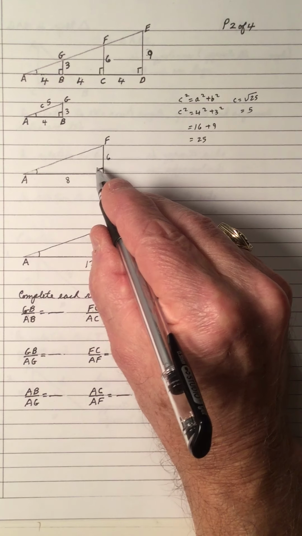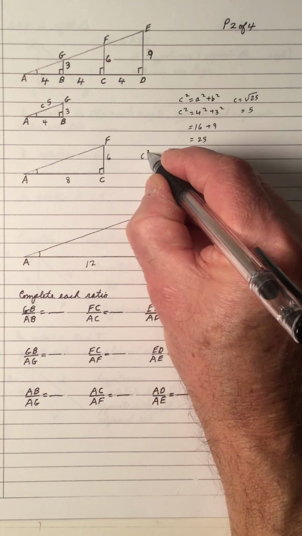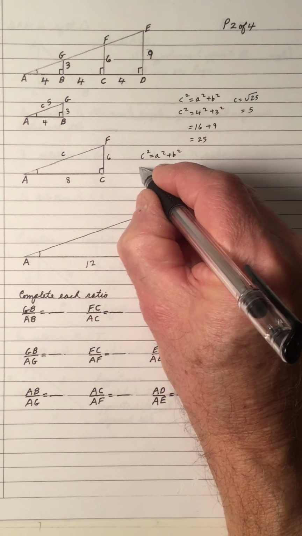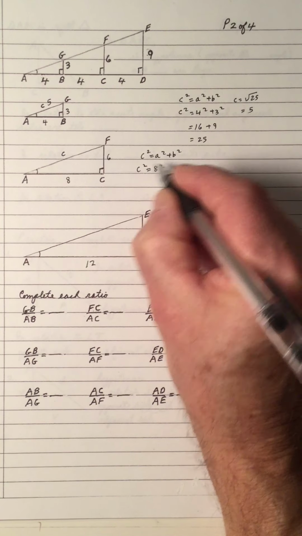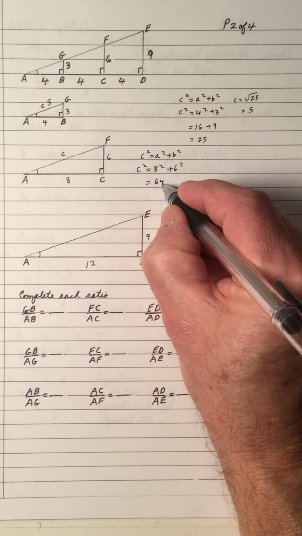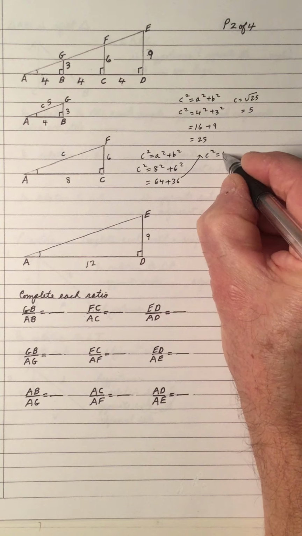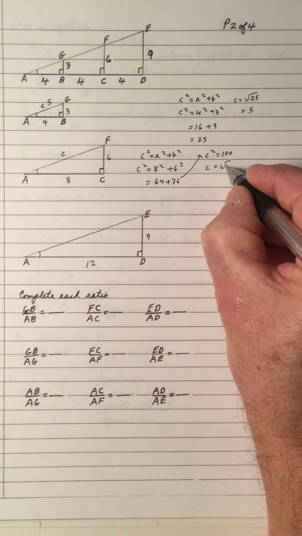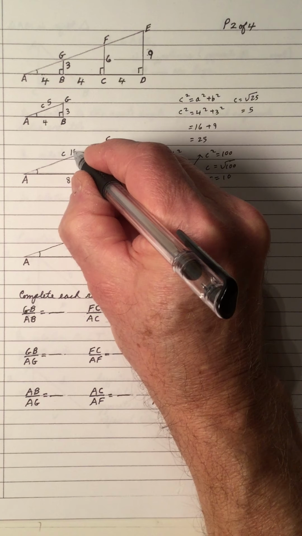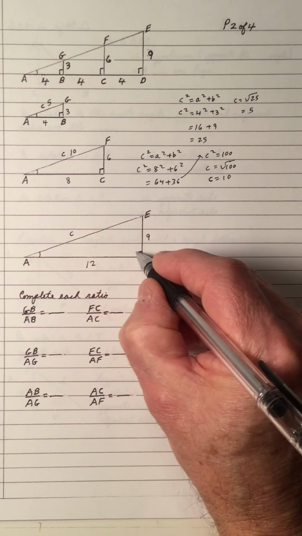Now I'm going to use the Pythagorean property again for this triangle. We have C squared is A squared plus B squared. Again, this is your C. I'm going to find that value. So C squared is 8 squared plus 6 squared. And 8 squared, 8 8s are 64. 6 squared is 36. That works out to be C squared is 100. C is the square root of 100. So C is 10 in this triangle. The hypotenuse is 10.